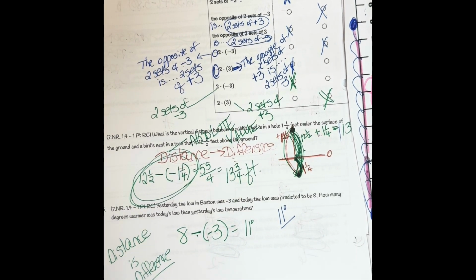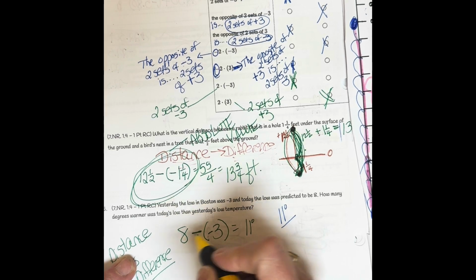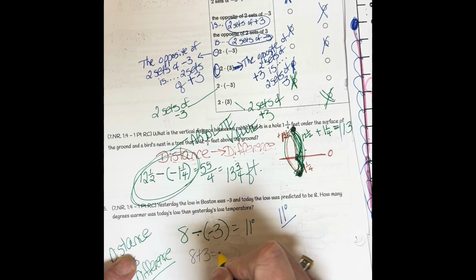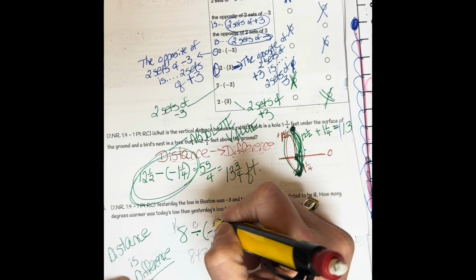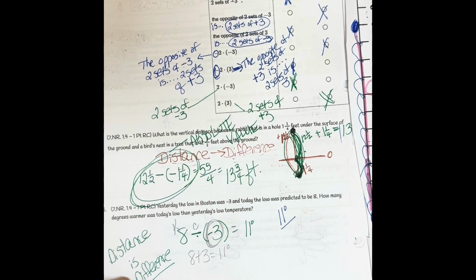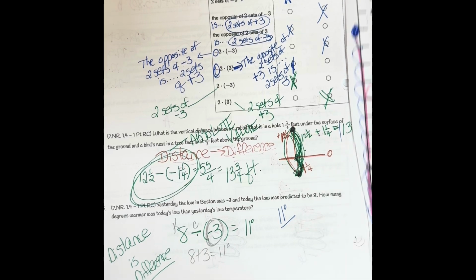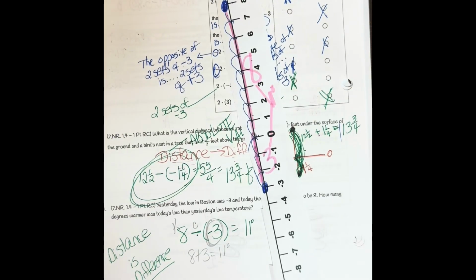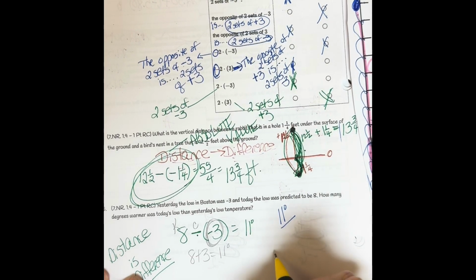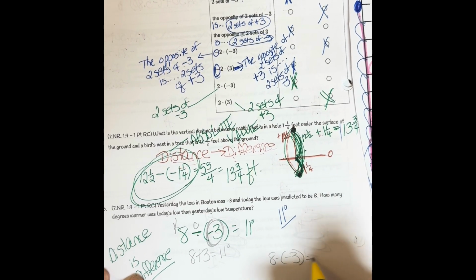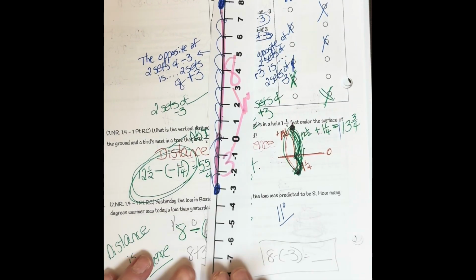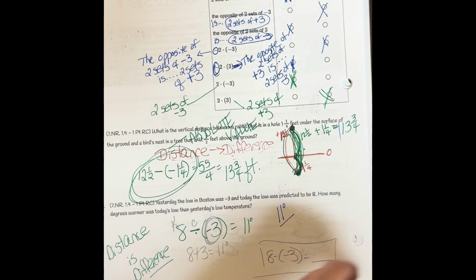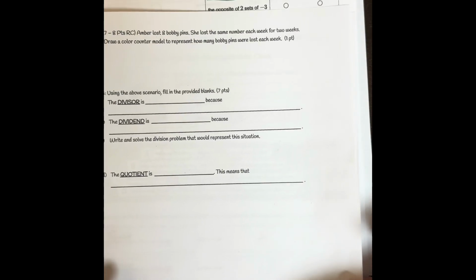If we use the rule, or if we go back and think about if we KCO'd that, it would be 8 plus 3, which is 11. Because we're going to keep this term, change that to a plus, then take the opposite of that. And so now we're still going to get 11. But any one of these is okay. If you just write 8 minus a negative 3 and put it in the calculator, that's good. If you use the number line and get 11, then that's good too.